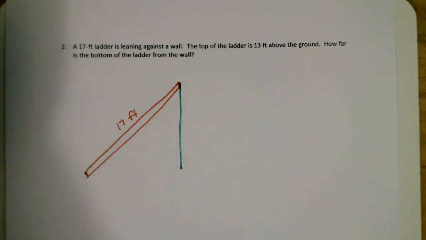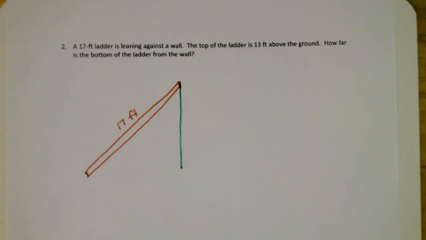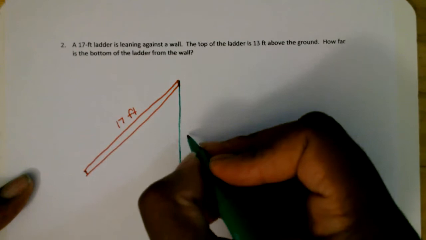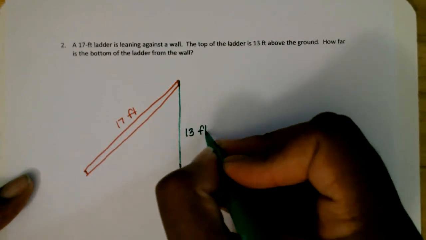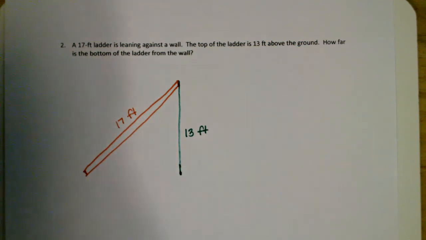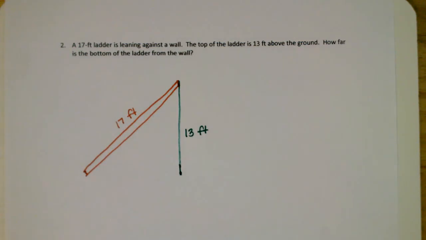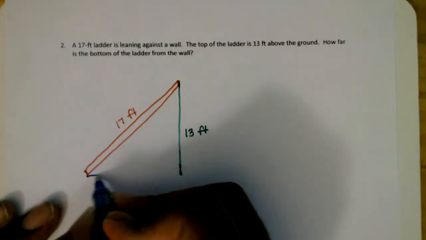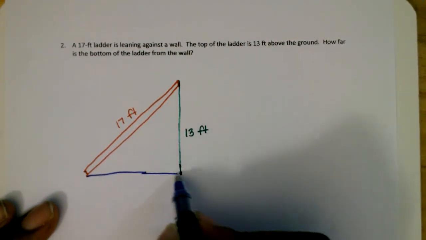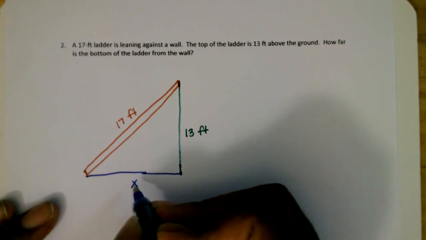And from the top of the ladder, it is 13 feet above the ground. So this is 13 feet right here. From the top of the ladder to the ground, that's 13 feet. We want to know how far the bottom of that ladder is from the wall. In other words, I need to know from the bottom to here, what is that distance?